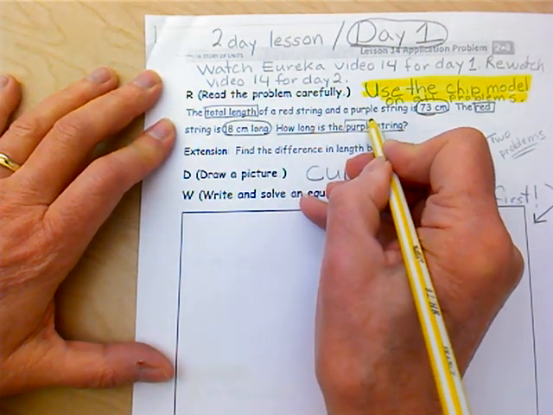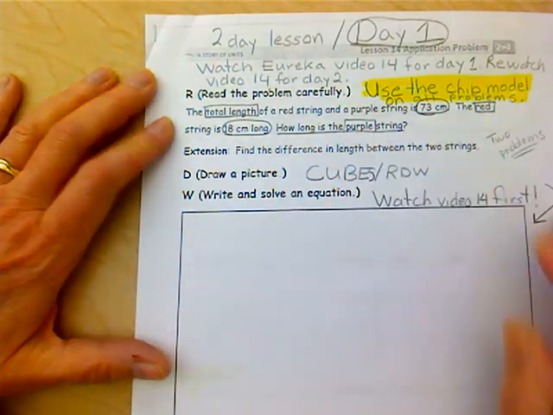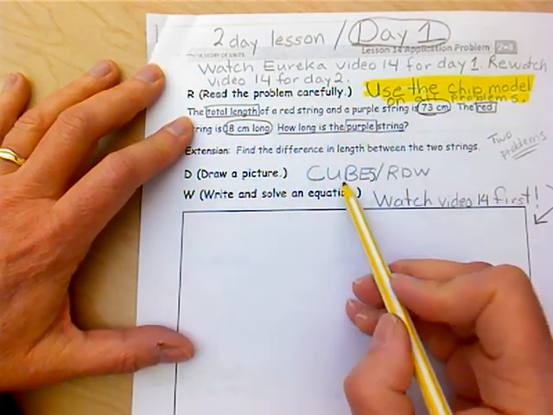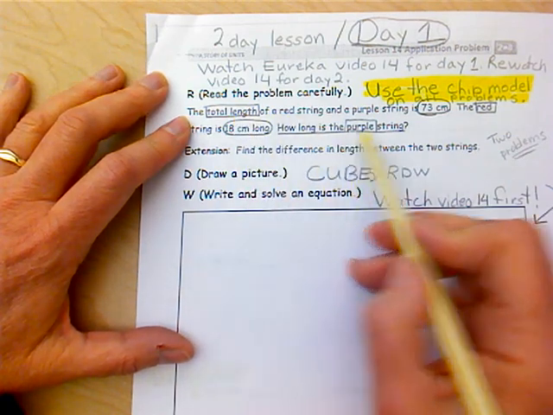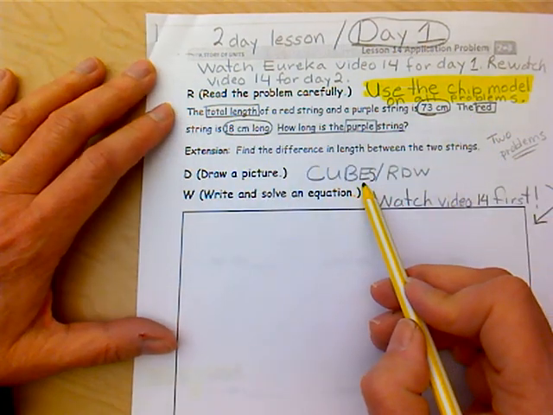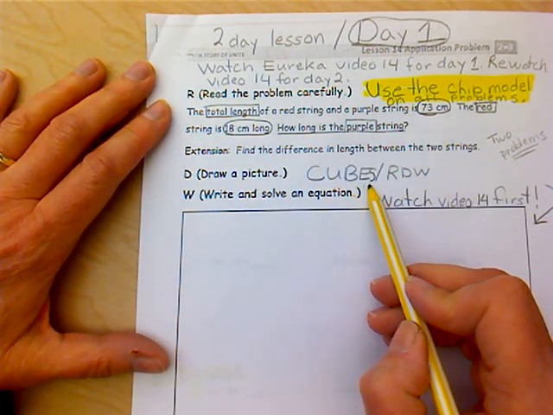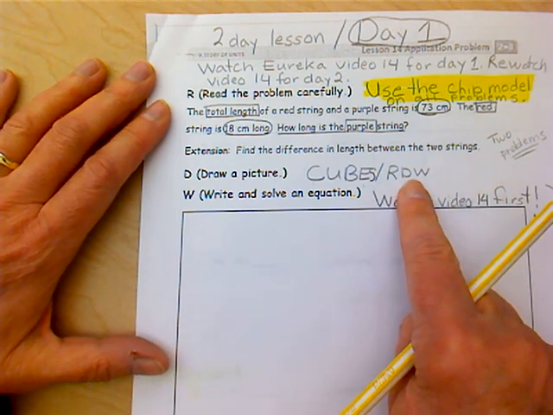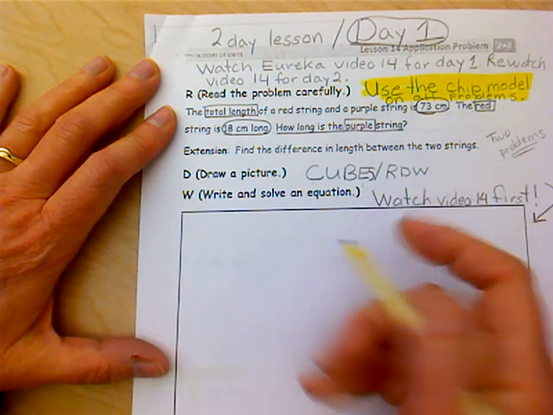And so we're trying to find out the length of just the purple string. So we've circled the numbers, we've underlined the questions, we've boxed keywords. There isn't any extra information, and now we're going to get ready to set this problem up and solve it. We've read carefully. We're getting ready to show our drawing part now.